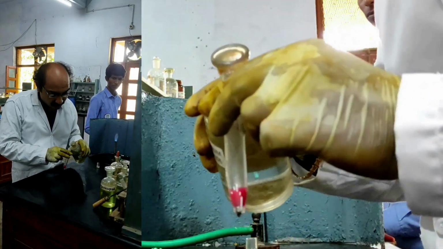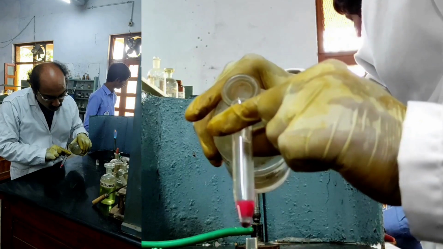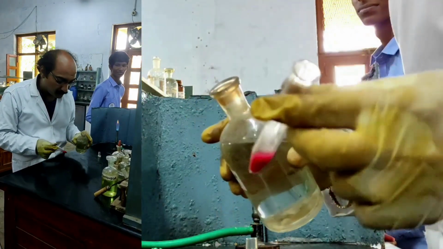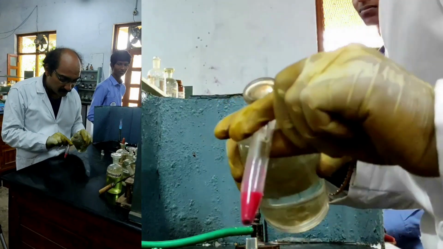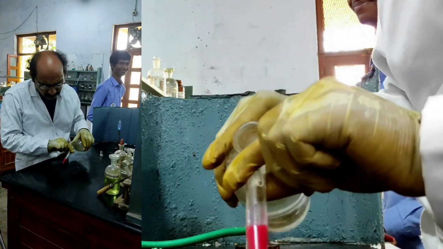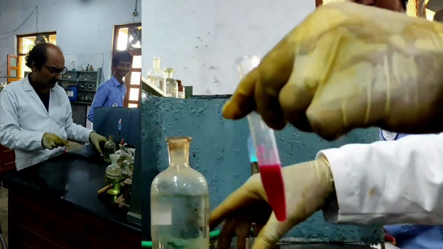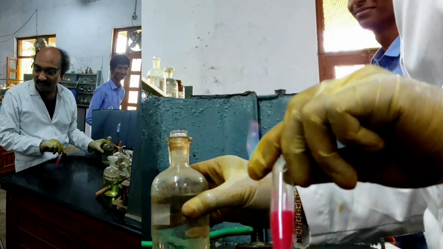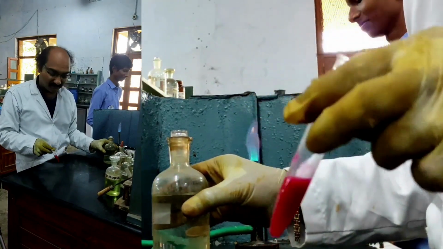If I add a little amount of ammonia, you should get a beautiful precipitate. You see the beautiful scarlet red precipitate due to the presence of nickel. Is it not? So nickel 2+ is confirmed.